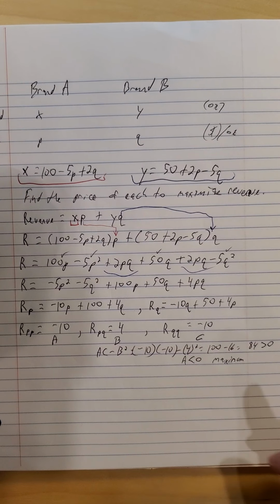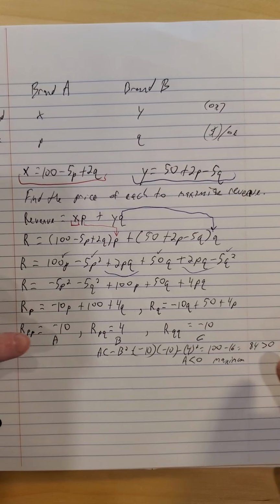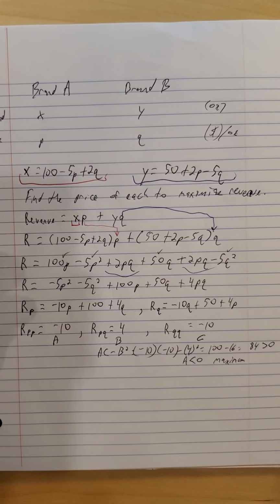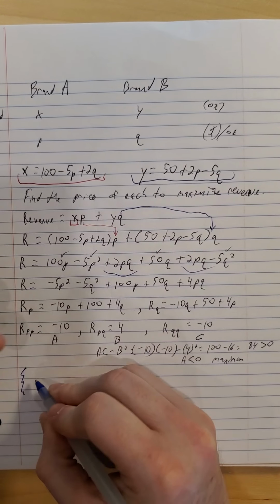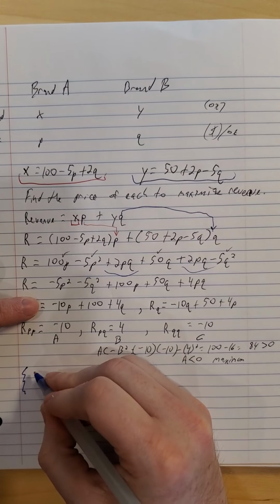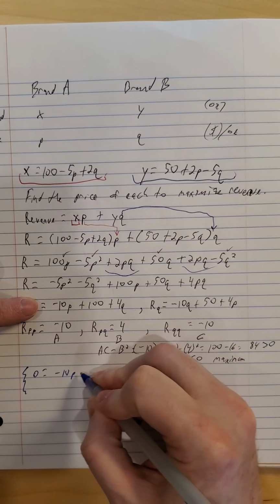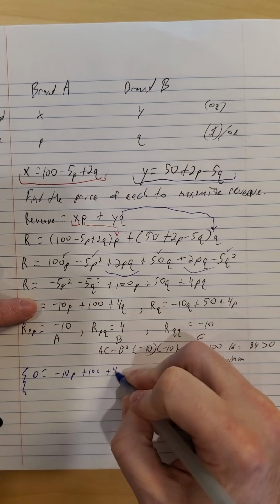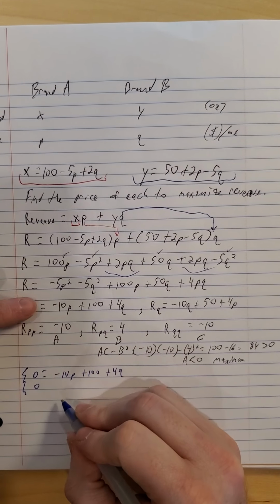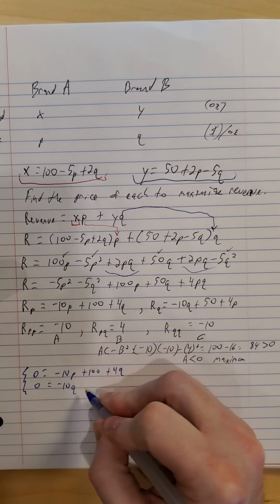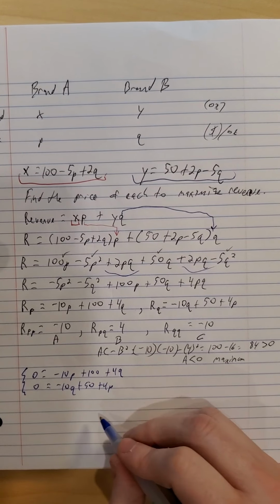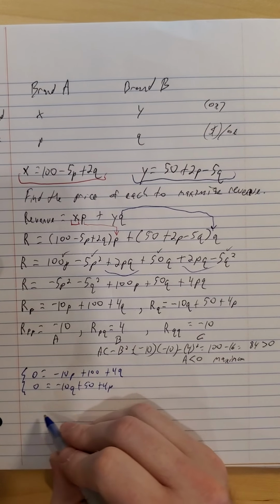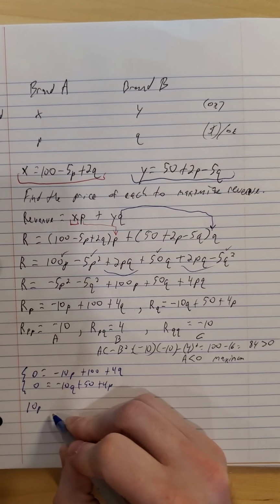All right. So now to find what that actual point is, we're taking our first derivatives, setting them to 0, and solving that nice pretty little system. So our first one setting to 0, 0 is negative 10P plus 100 plus 4Q. Second one, 0 is negative 10Q plus 50 plus 4P. Let's get it a little organized.